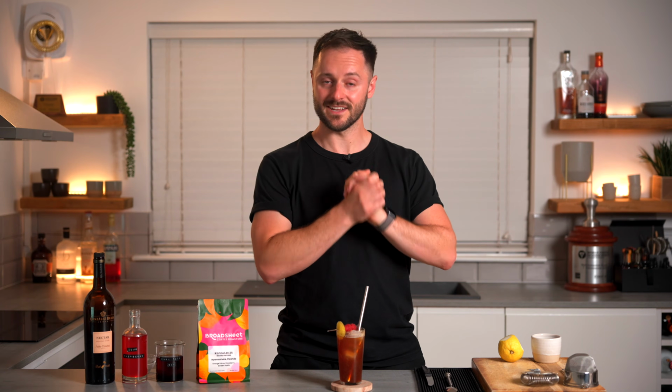So let's give this a taste and see if we've been able to elevate all the flavours we found in the coffee and transform it into a delicious coffee cocktail. Cheers, everyone.